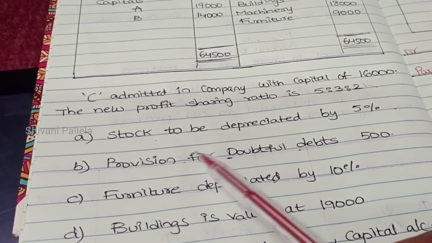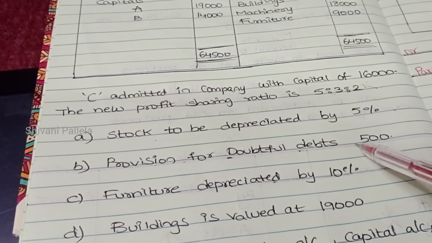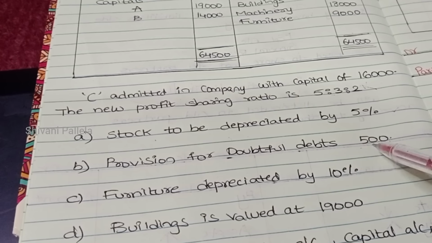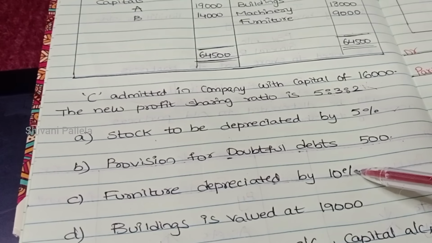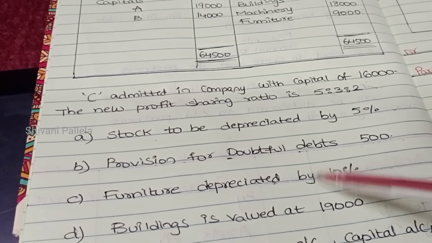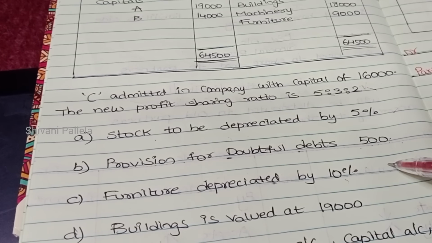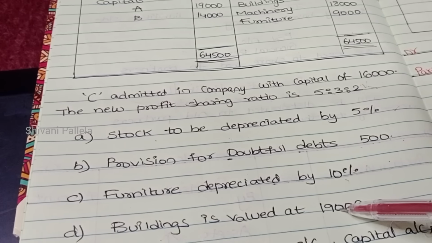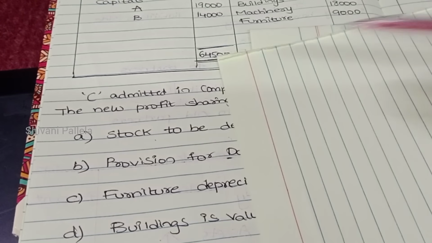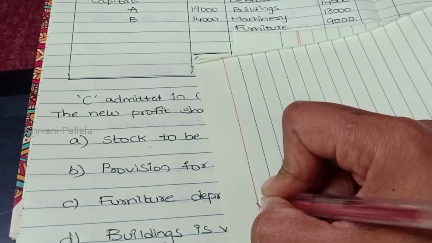Okay. Provision for doubtful debts is 500. Already they have calculated the amount and they have given 500. Furniture is depreciated by 10%. Asset is depreciated, so in the revaluation account, we need to put it on the debit side. Buildings is valued at 19,000, students.